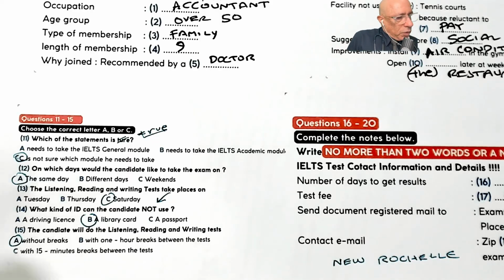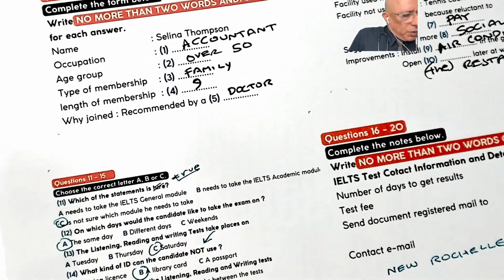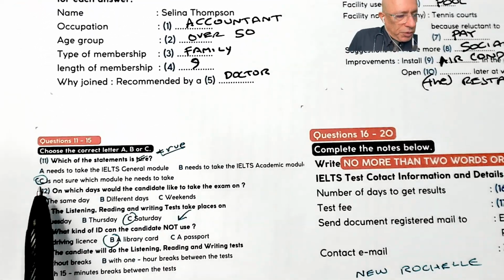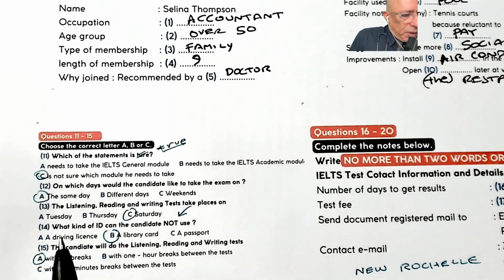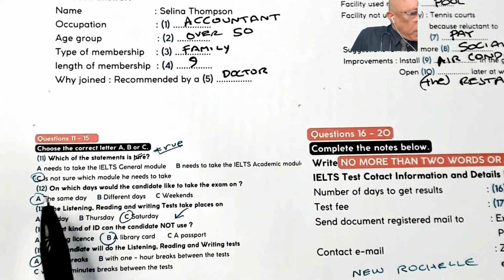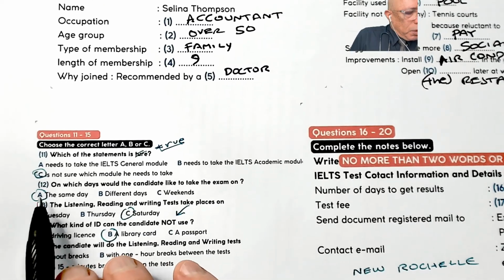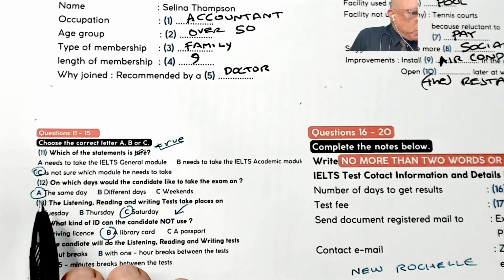This is question 11. The best answer was C. Not sure which module she needs to take. There's a few spelling errors, but this is a very useful practice exam, very similar to the actual IELTS exam. 12. On which days would the candidate like to take the exam? This individual wants to take the exam all on the same day.